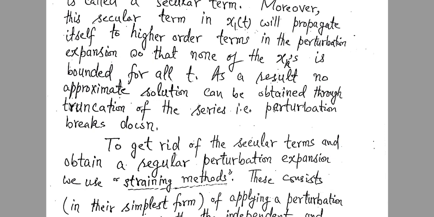So this is the main cause of difficulty for singular problems, singular perturbation in the case of ordinary differential equations, that is, we obtained a secular term. At the start we did not know, but when we proceed according to the regular perturbation method, as a result we come to a secular term, which is the cause of difficulty for us.